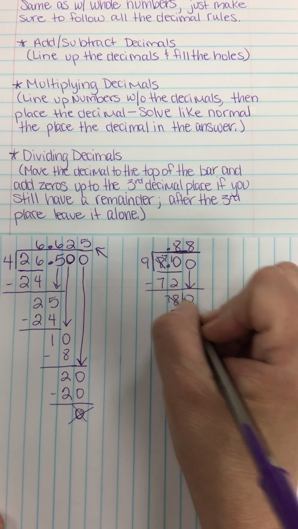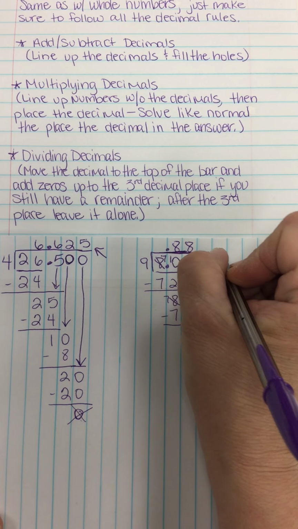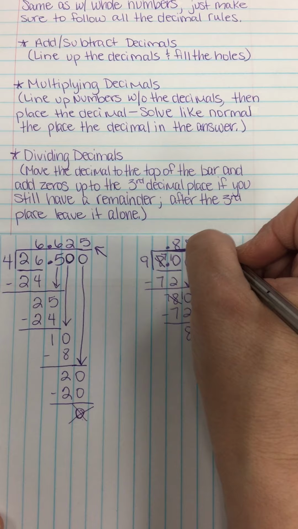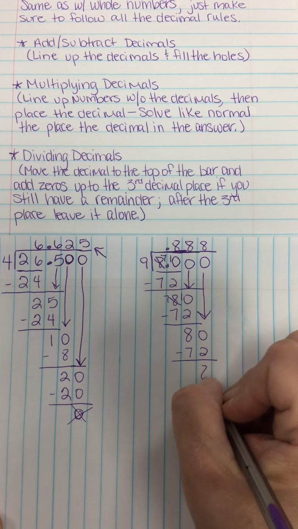Subtract. 10 minus 8 is 2. All right, we've only gone 2 places, so we can go one more. 0. 8 times 9 is 72. Subtract. We still get 8.